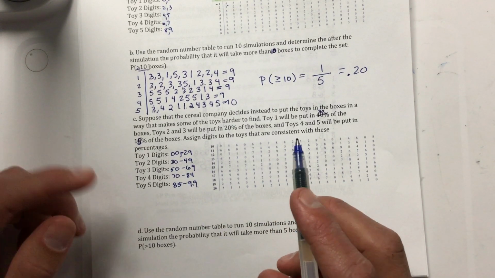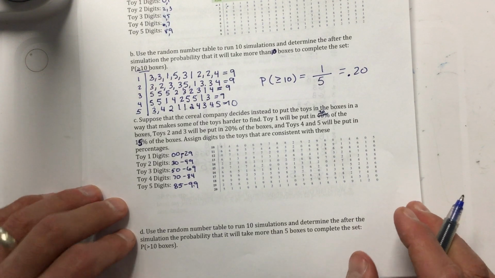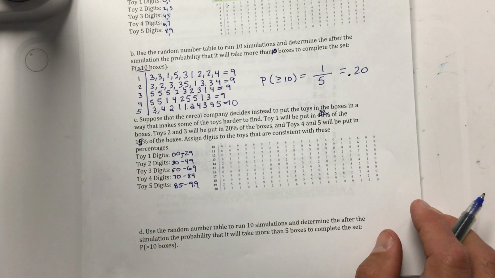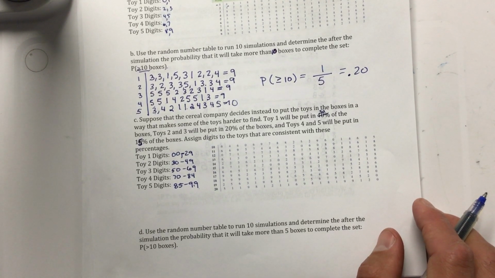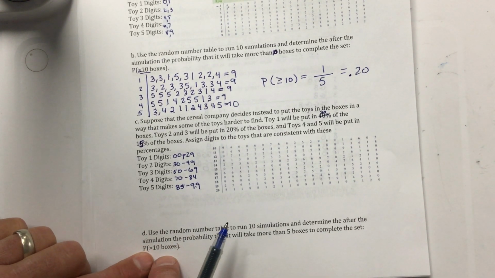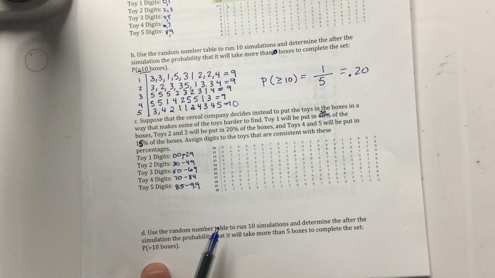All right, so let's run some instances of this one. On this one, we're going to run it. If we get 10 or more, we're just going to shut down the situation, because in this particular stat that we want, greater than 10 boxes, we don't care if it takes 60 boxes. We just care that it's more than 10. So once we get to 10, we can stop it and go into the next one, because it is over 10 at that point. All right, does that make sense?